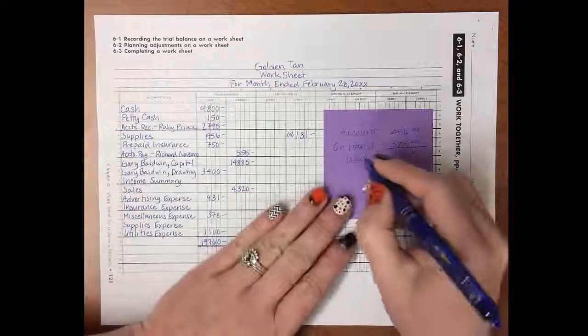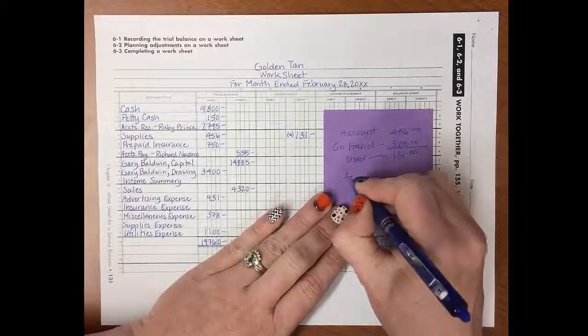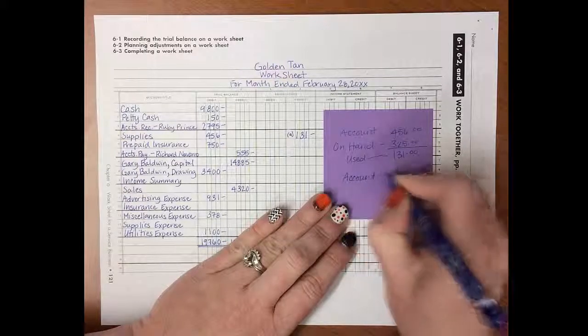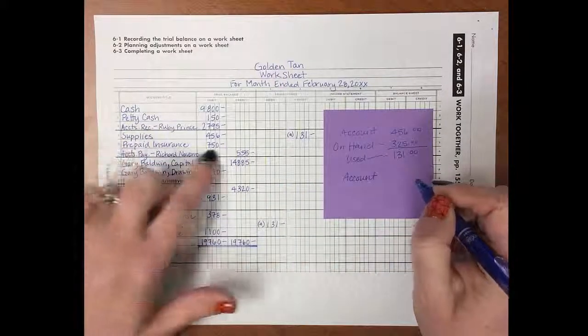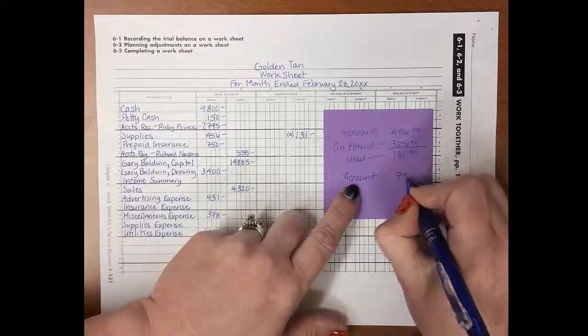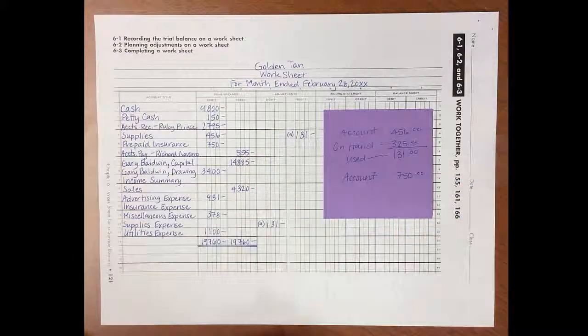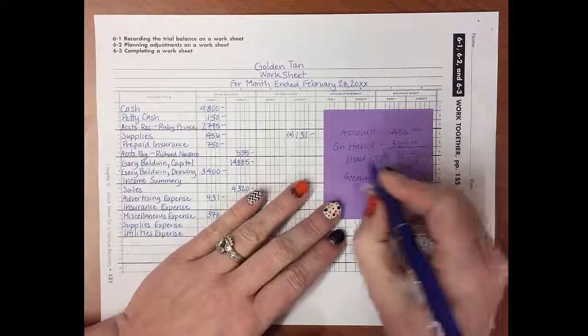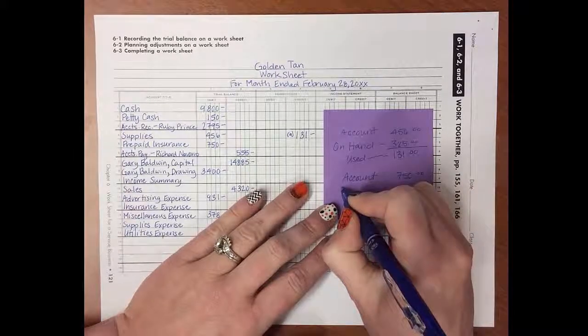Okay, our next one is going to deal with prepaid insurance. I'm going to use this paper again to show you. Our account balance of prepaid insurance is $750. It tells us that our actual value of prepaid insurance after we have made payments to the insurance company is $500.